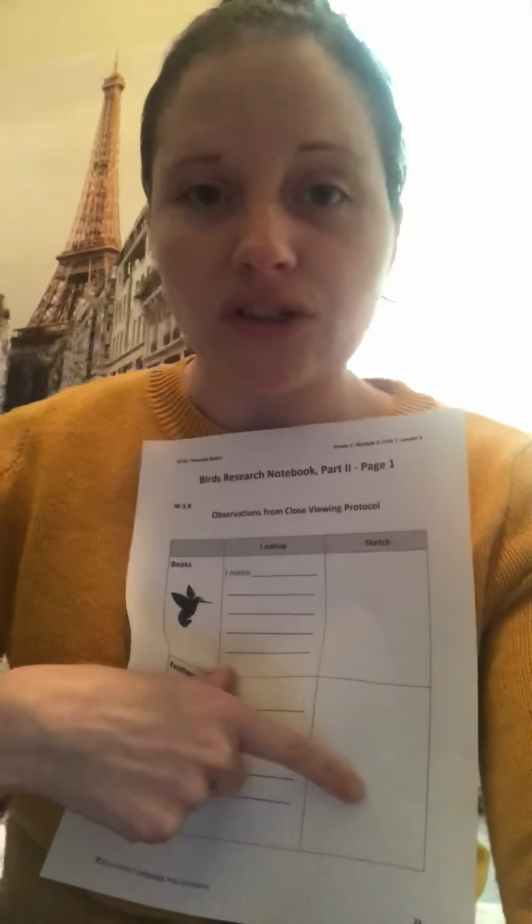So again, one more time, you're going to look closely at those pictures that we just saw and write down what did you notice about the beaks and what did you notice about the feathers. And then you're going to draw a picture of a beak and draw a picture of the feather. Can't wait to see your hard work.